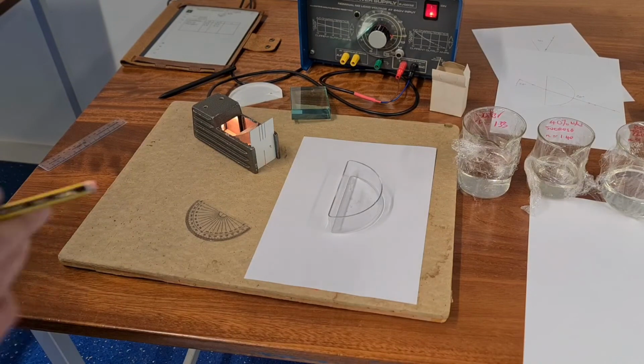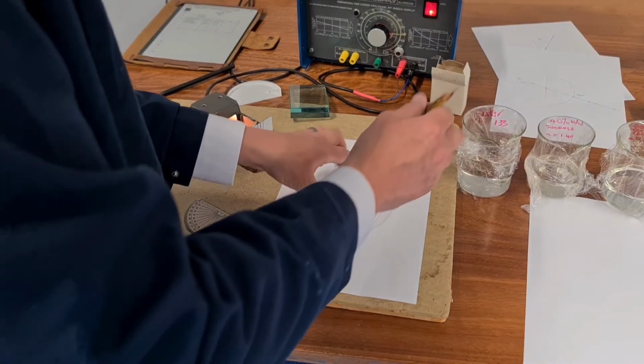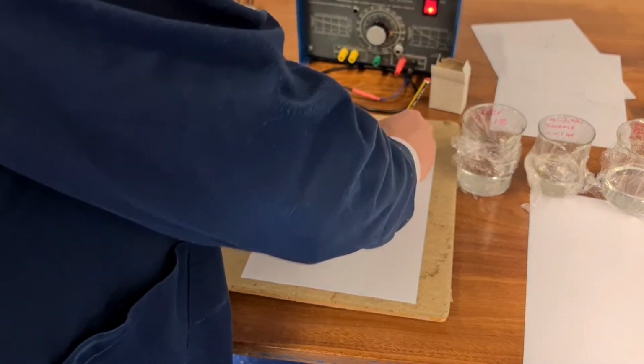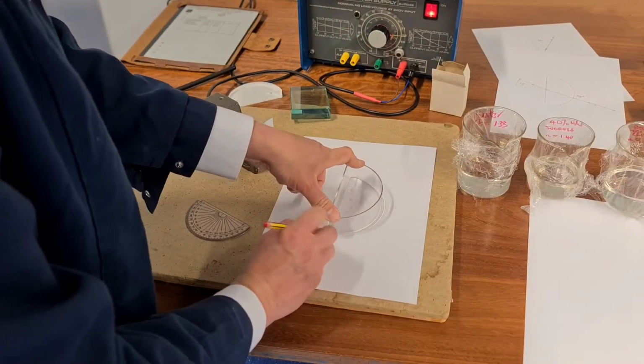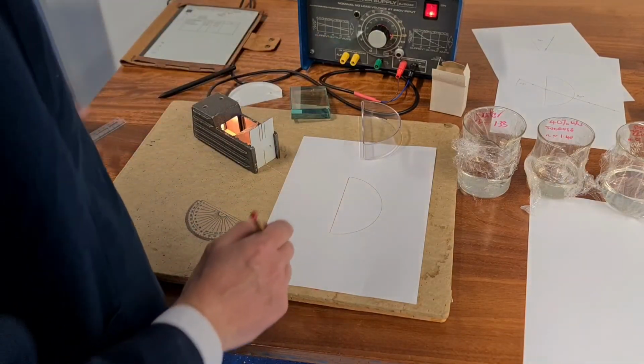So these are the liquids that we have. This is water. This is 40% water with sucrose. And this is propane-1,2,3-triol. So these are going to be different. So we'll start with the water and we'll see how we go. Now an important thing here is we draw around it before we put the liquid in, because we don't want it sloshing around all over the place, especially in the dark. So here we go, I've drawn around my shape.